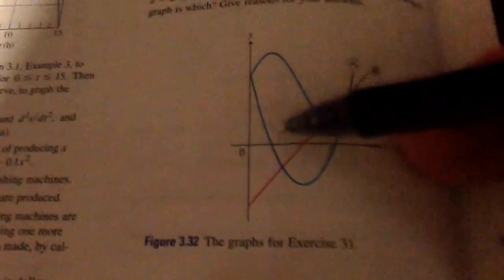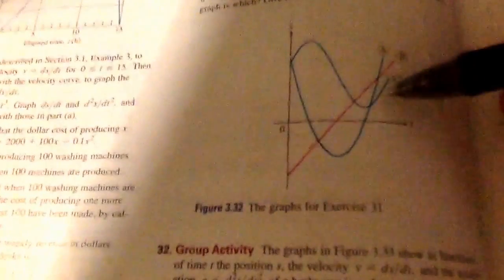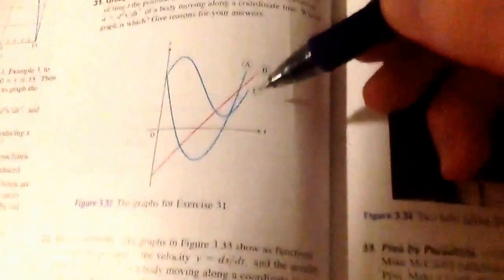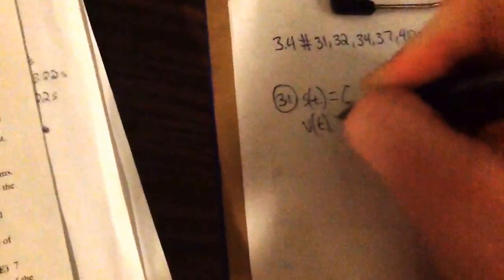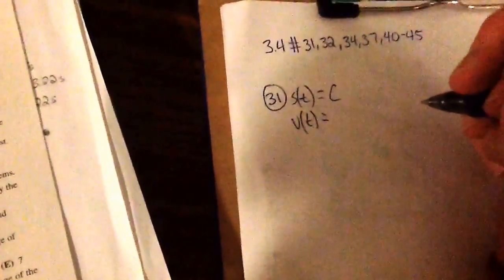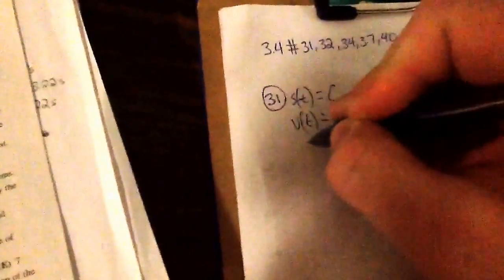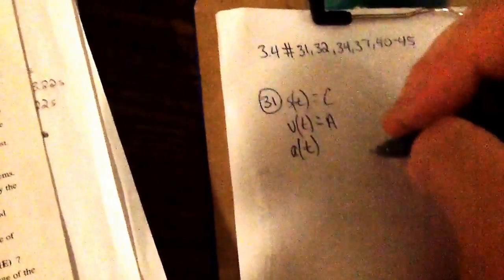I don't know that it does. I guess it kind of does. So yeah, right there the slope is 0, and that hits 0. Right there the slope is 0, and that hits 0. So then you know C is position, the derivative of that is A, that'd be your velocity, and the derivative of that is B. So to write that down: the position function is C, the velocity function is A, and the acceleration is B.